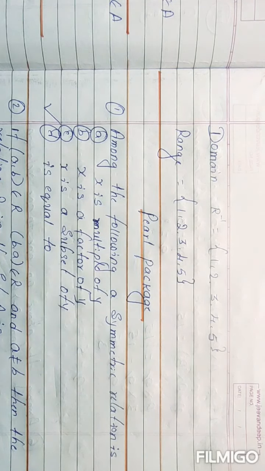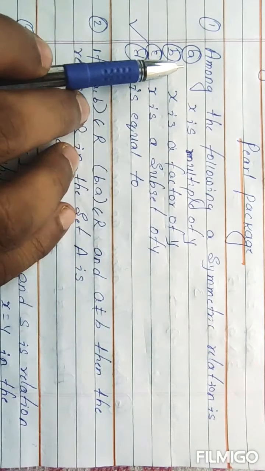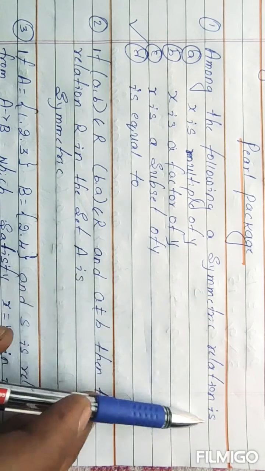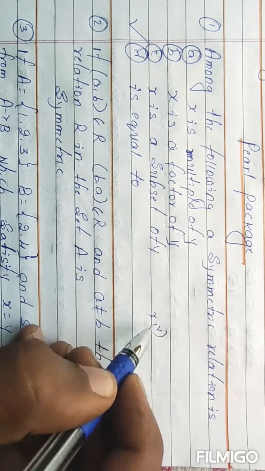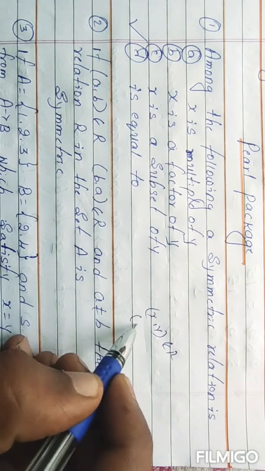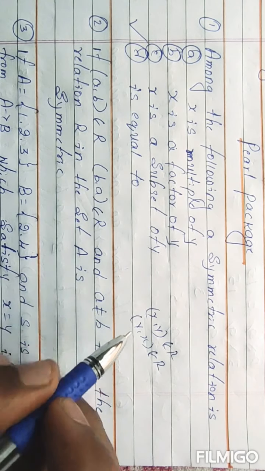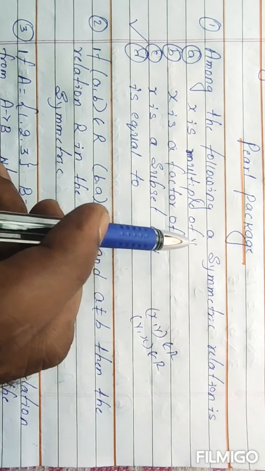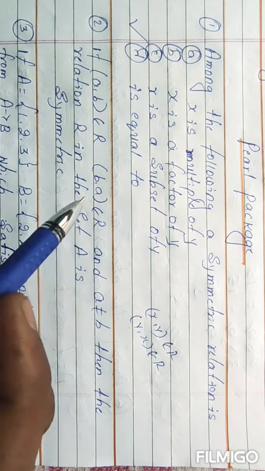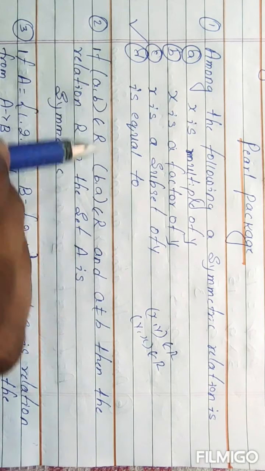Now we need to discuss the next problem. Among the following, which is a symmetric relation? Symmetric condition: if (x, y) belongs to R, then (y, x) also belongs to R. Then it is symmetric. Here x is a multiple of y. Then y will not be a multiple of x.